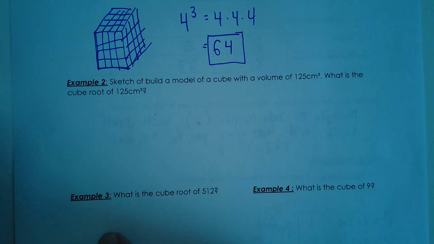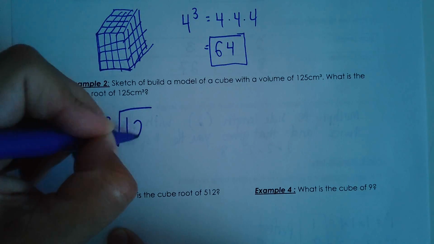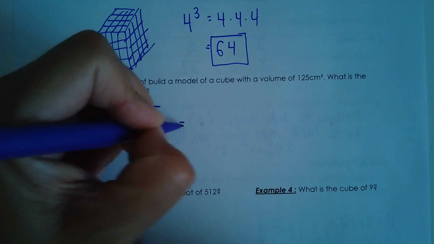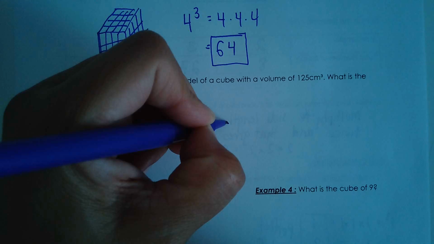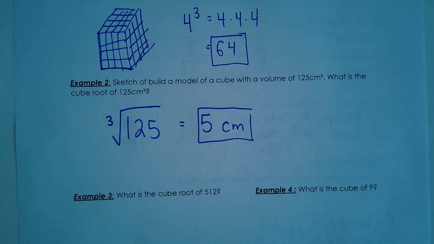That's the question. So what times what times what gives me 125? And the answer is 5 centimeters. So 5 times 5 times 5 gives me 125.